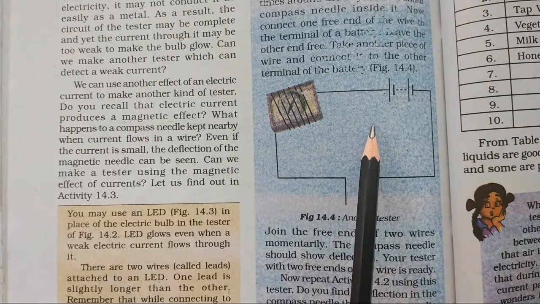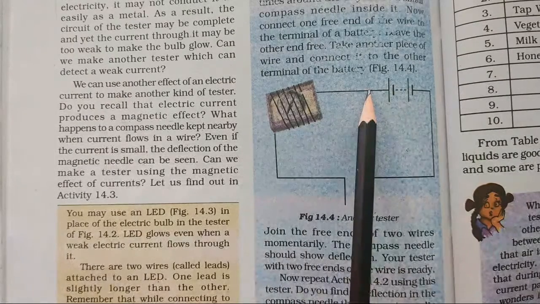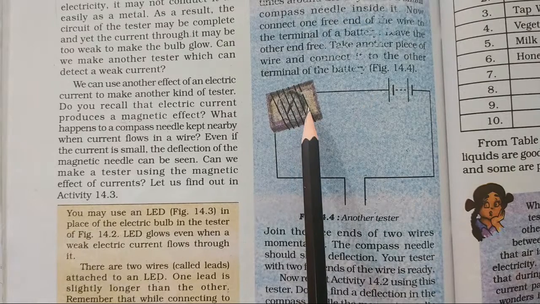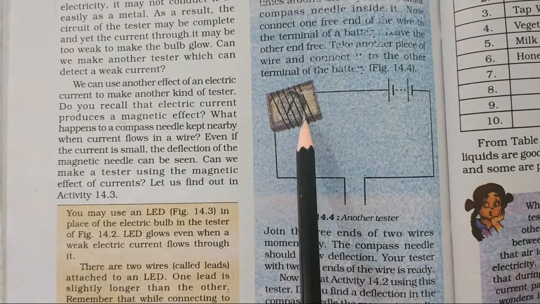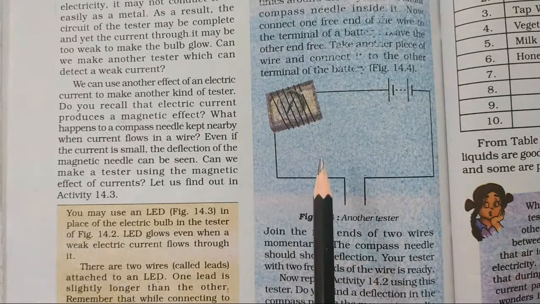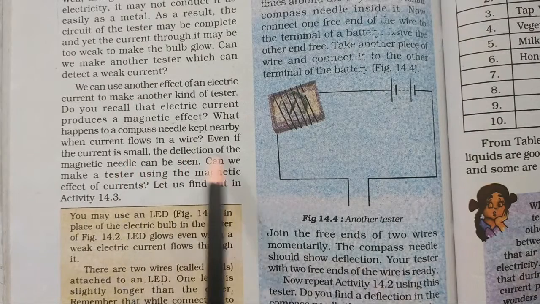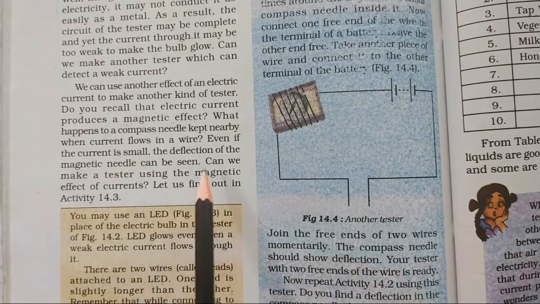When the current passes near the magnetic compass, it produces a magnetic field. That magnetic field makes a change in the magnetic compass, and therefore the compass needle gets deflected. Even if the current is small, the deflection of the needle can be seen.